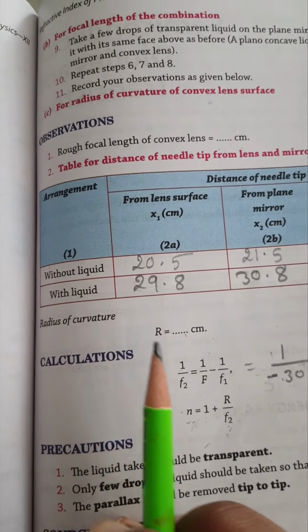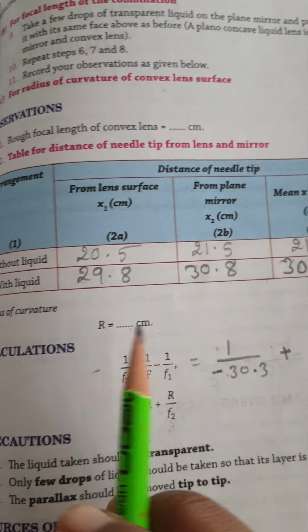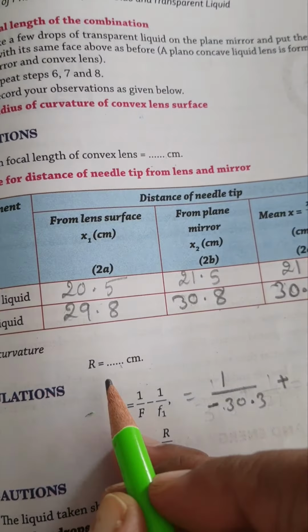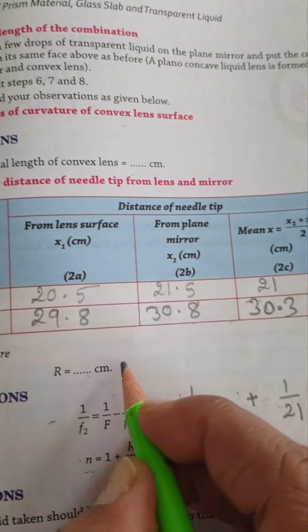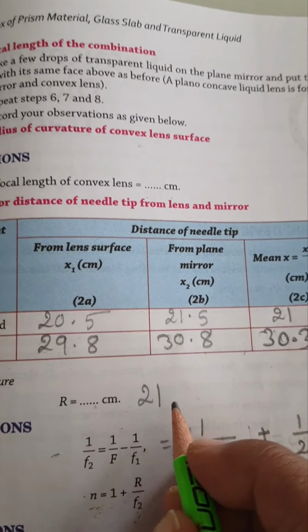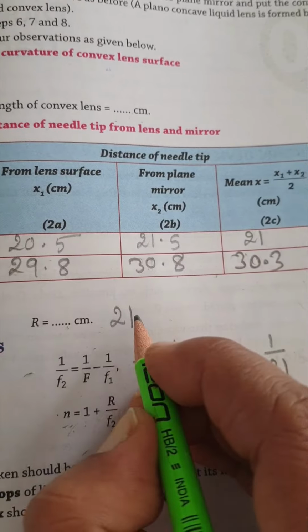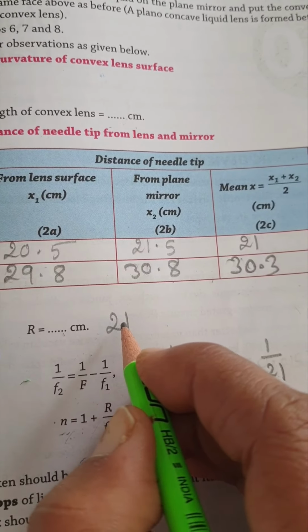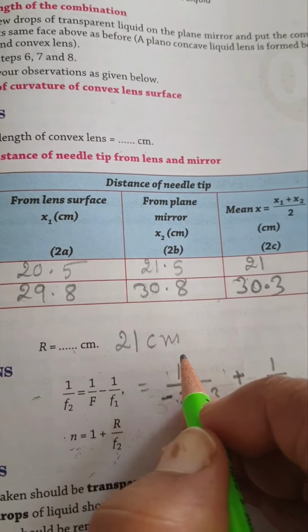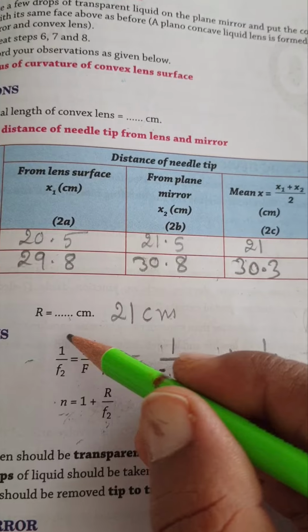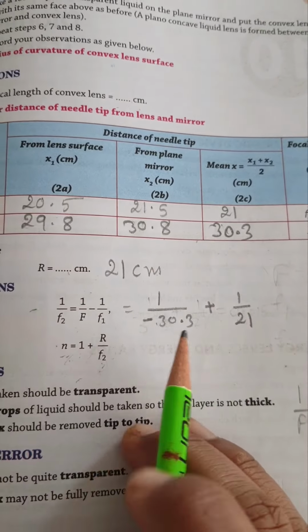The radius of curvature of this lens is 21 centimeter, which I have calculated with the help of a spherometer. In a separate video I will show you how to calculate the radius of curvature of the convex lens, or if possible I will try to add it in this video only. So the radius of curvature of this lens is 21 centimeter.